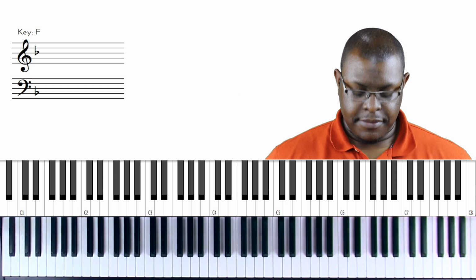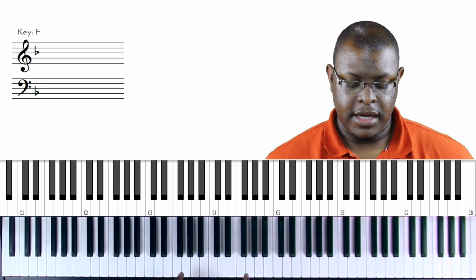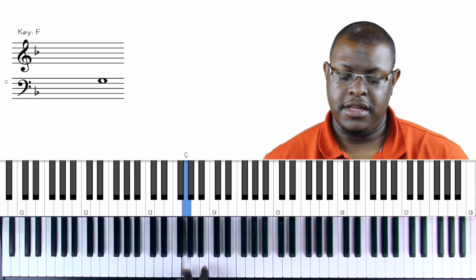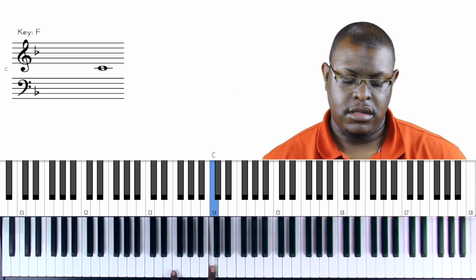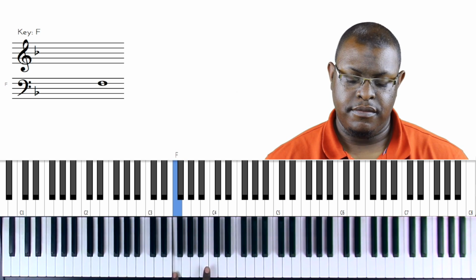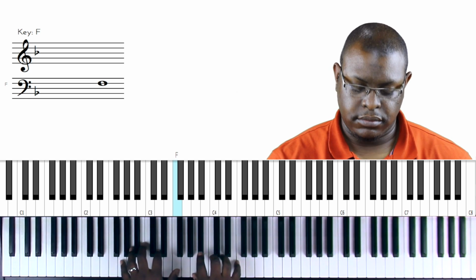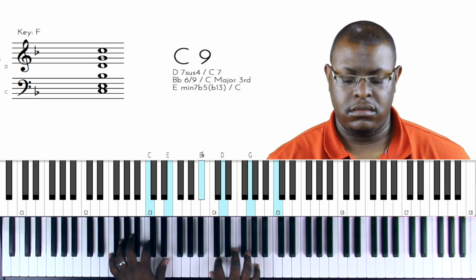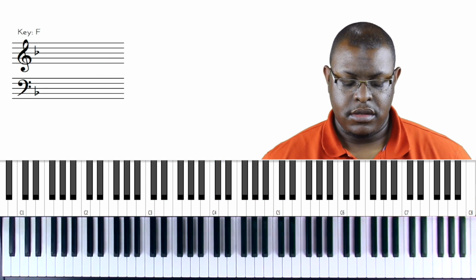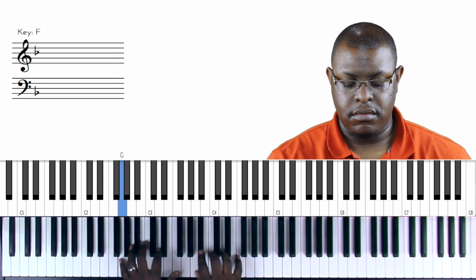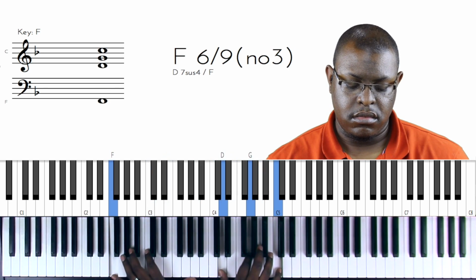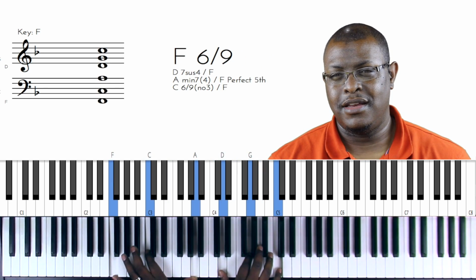So, let's see. We'll do a 2-5-1. So in the key of F, we'll do G, so G minor, and then C7, and then F. So it'll be like, right? So let's try it. See that? I'll do it again.